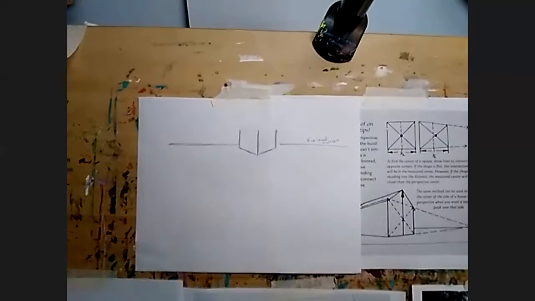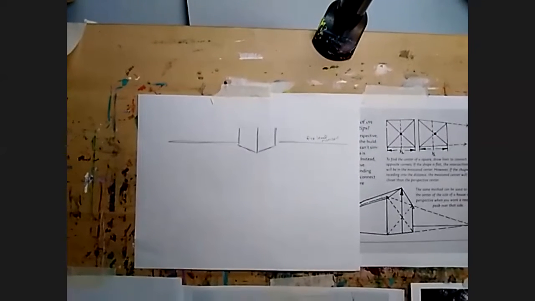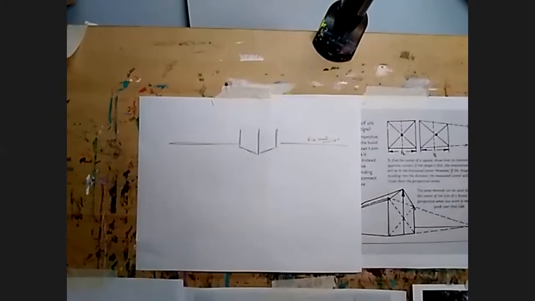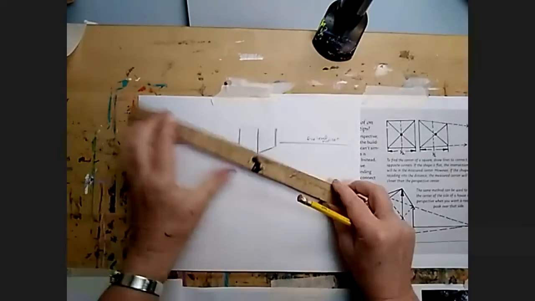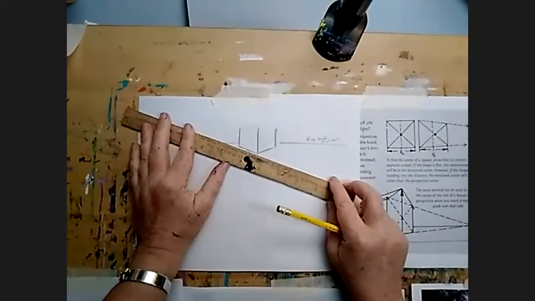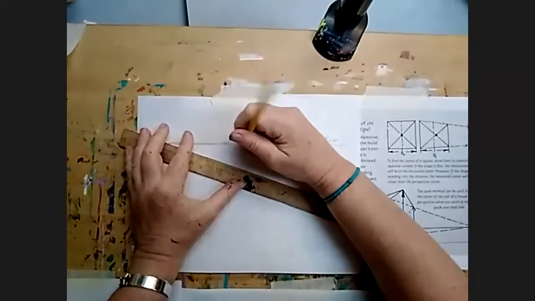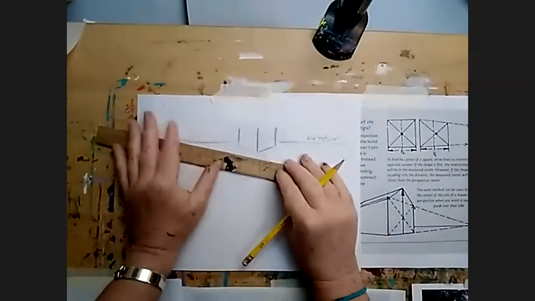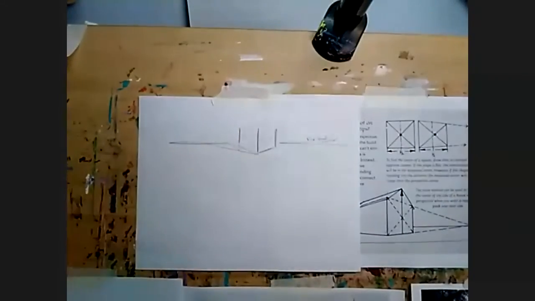So what does that mean? You guys can start to sketch this out, but I can show you. There's my ruler. So you don't need a ruler to measure.